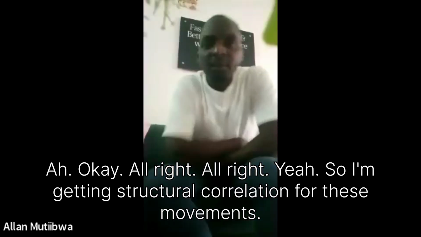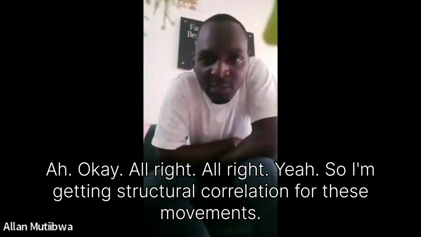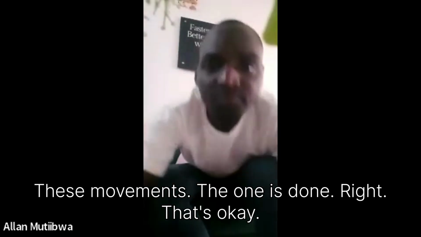Calibrate my indicator again. Okay, all right. So I'm getting structural correlation for these movements. The one is done.